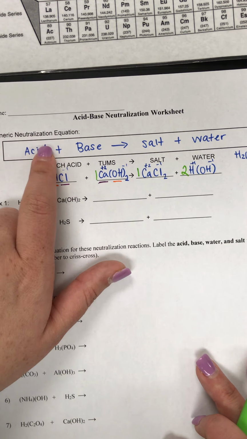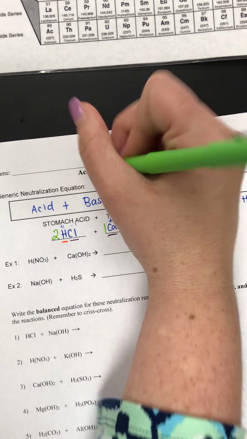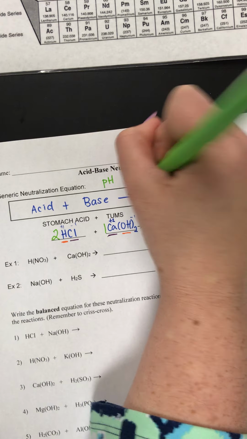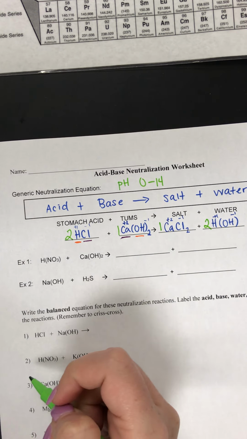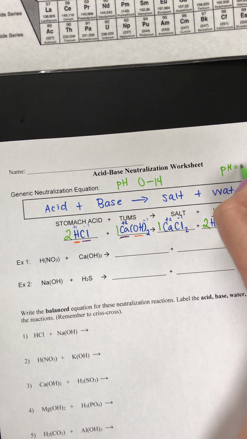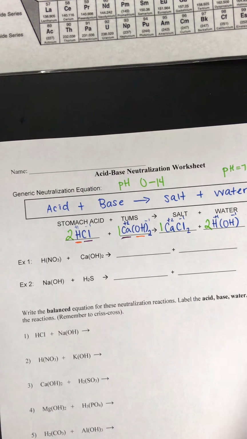The reason it's called neutralization, it's related to pH. So the pH scale, in case you didn't know, goes from 0 to 14, and exactly in the middle is 7. Okay, so this water has a pH of 7, and that is what we call neutral. That's our neutral pH.